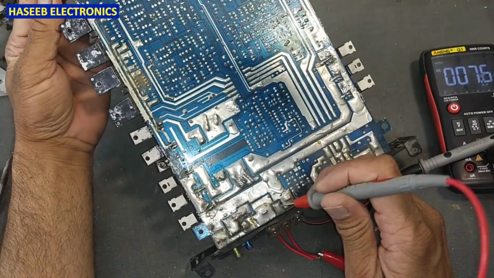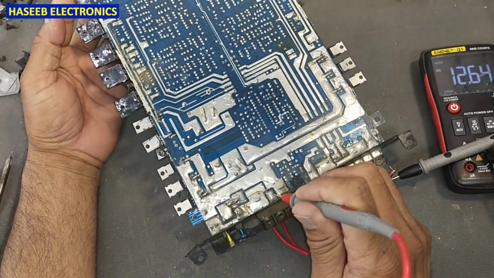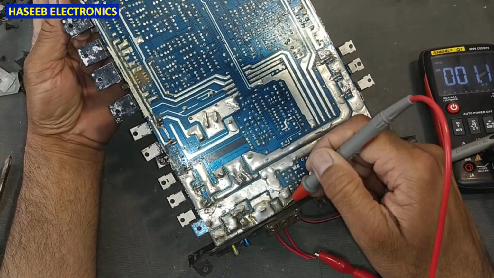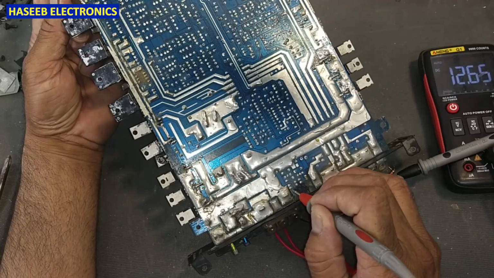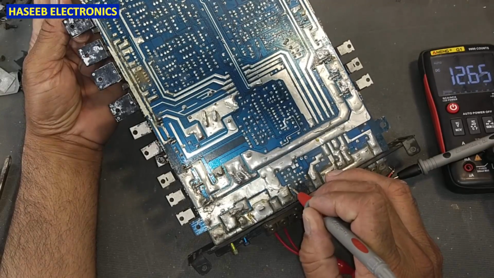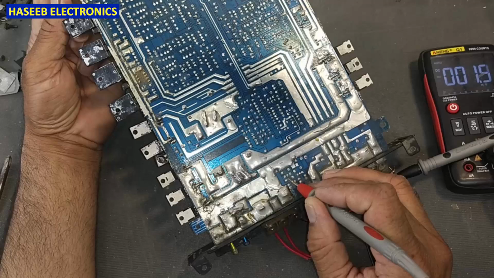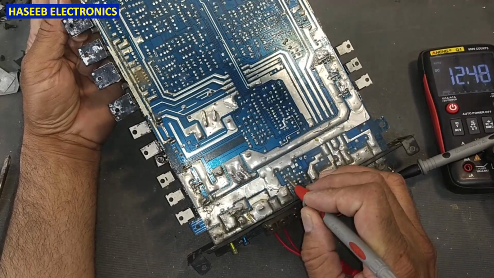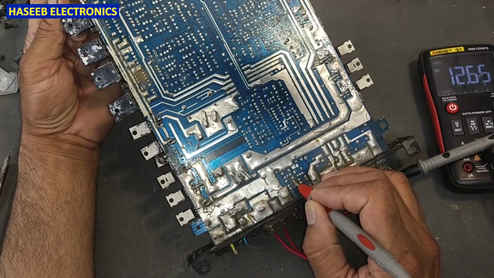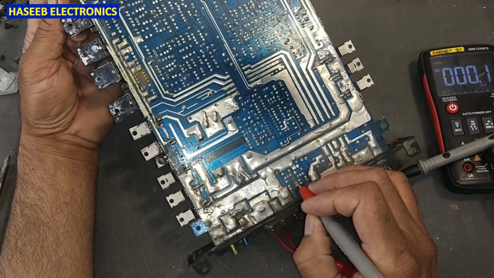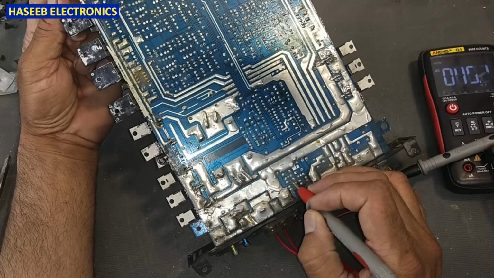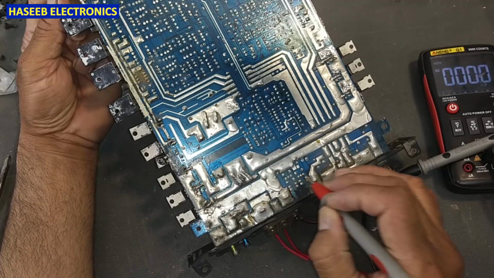This is our remote pin here, and this pin is reaching here at these two resistors, and this resistor will reach to this transistor, base, collector. Wow, emitter doesn't have anything. That means this transistor has a problem.